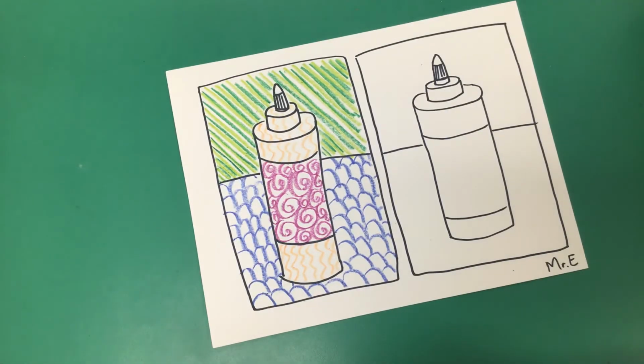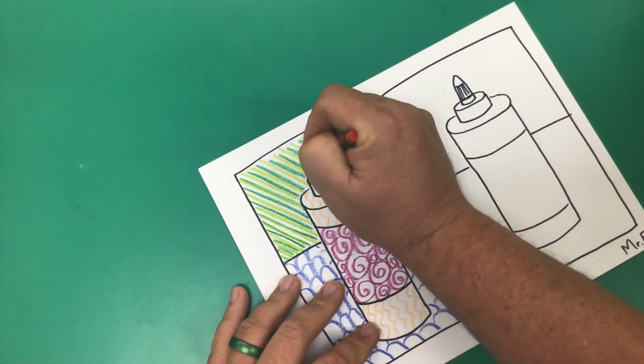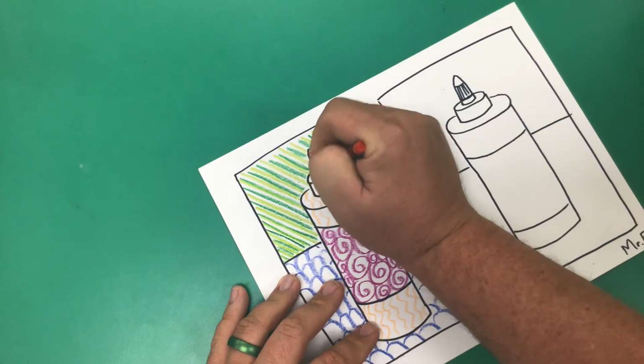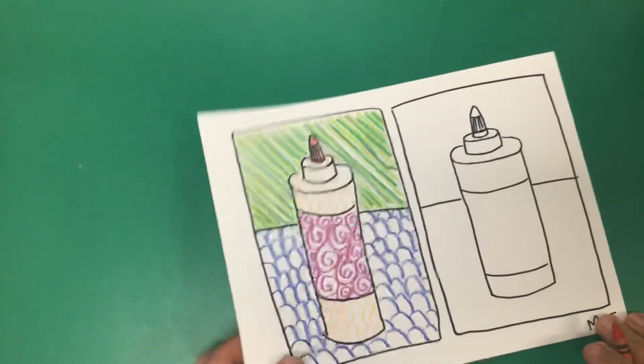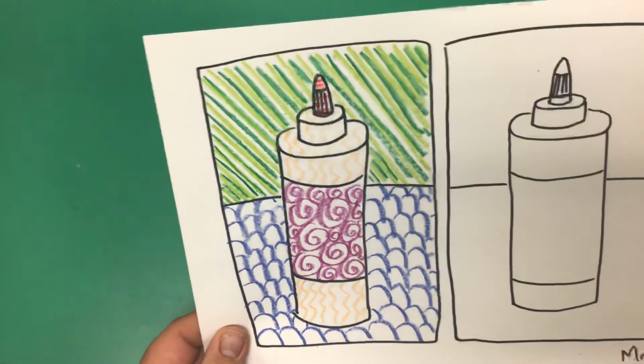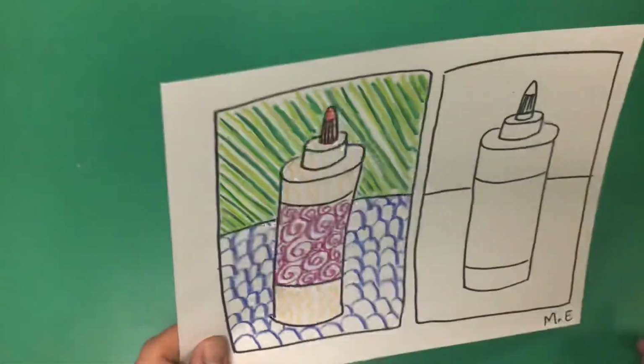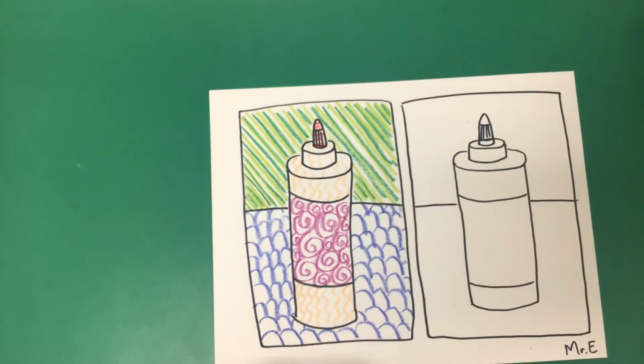And then last but not least, I'm going to do the bottle. And I'm going to do vertical or horizontal lines across it. Like that. Isn't that neat? I think it looks really cool.